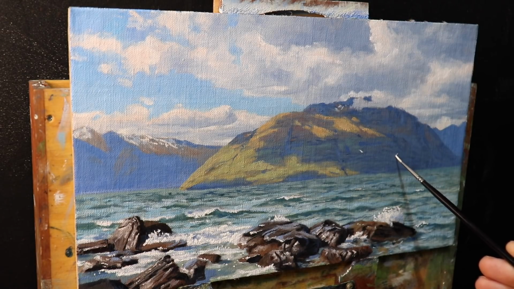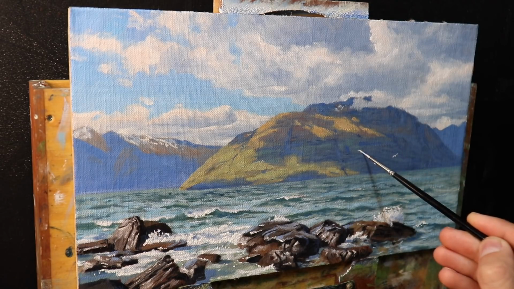So it was at this point that I decided the painting was complete. Then once it was dry, I chucked it in its frame and I think it looks pretty good.